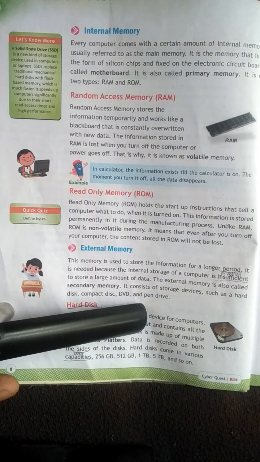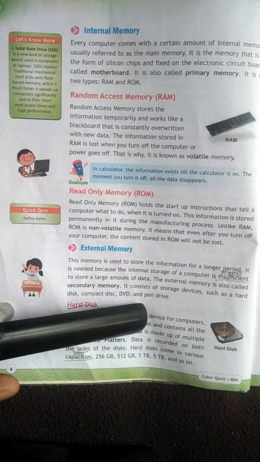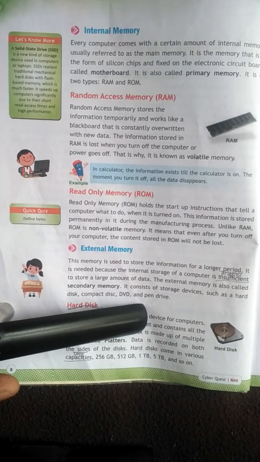You can see the image. RAM has a chip where all the data and instructions can be stored. Random access memory stores the information temporarily and works like a blackboard that is constantly overwritten with new data.